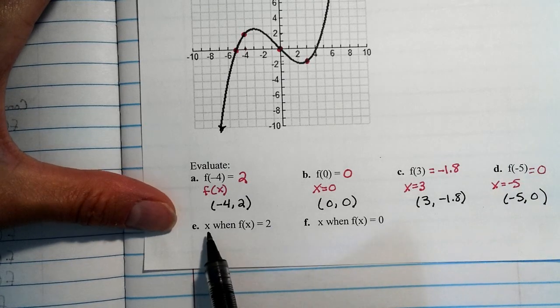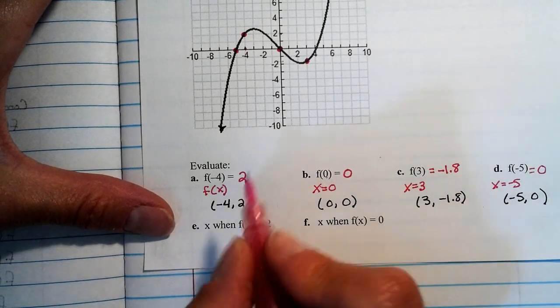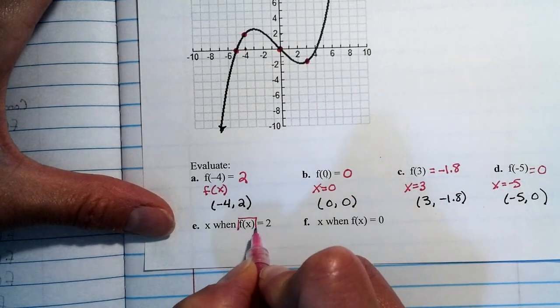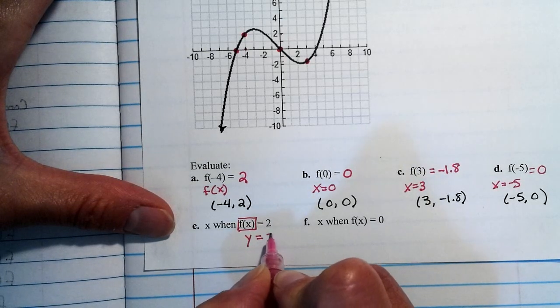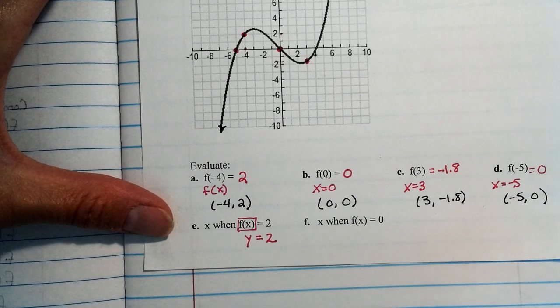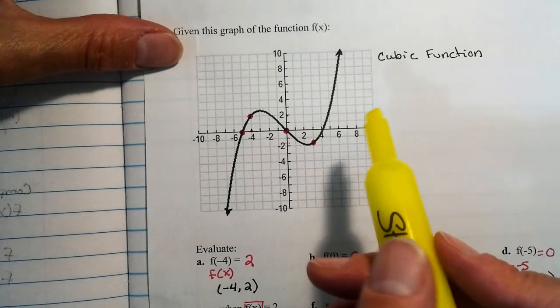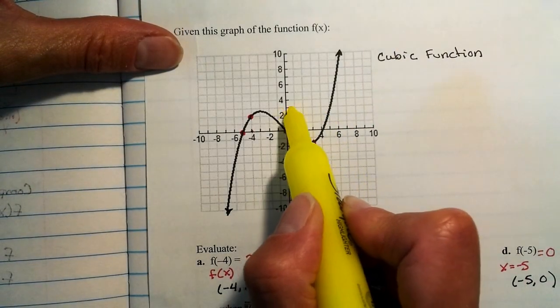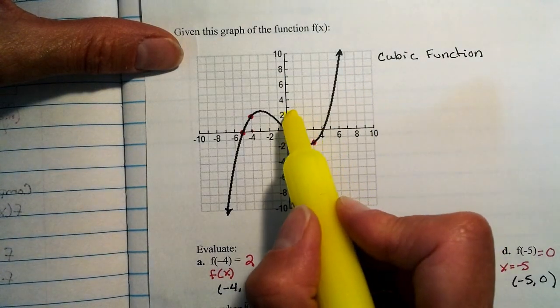So let's look here. Now I want to know what the value of x is when f at x is 2. So you have to remember another way of writing f at x is y. So where is y equal to 2? So this one's a little tricky. I'm going to use my highlighter to show you. So most students, they think, well, y is 2 right here, but that's not the only place where y is 2.